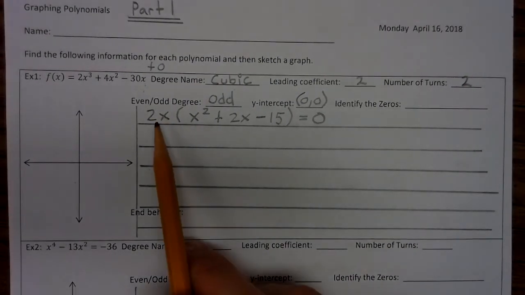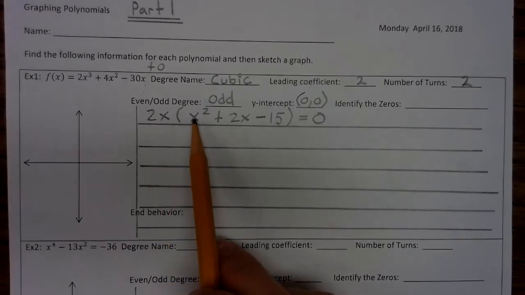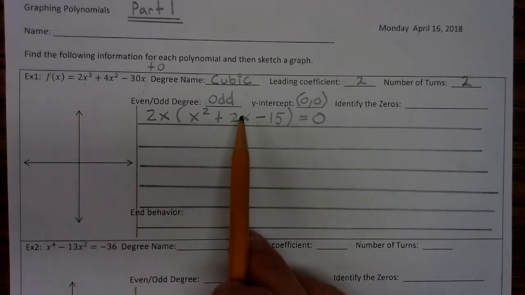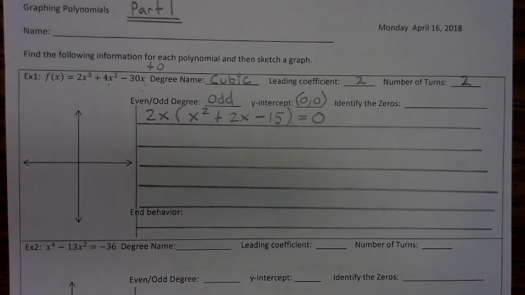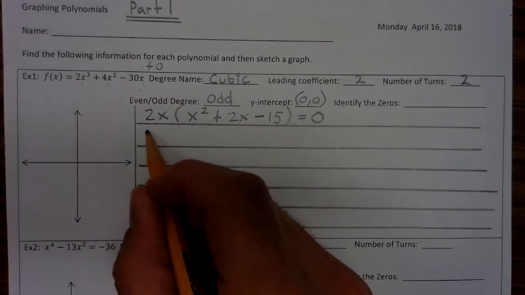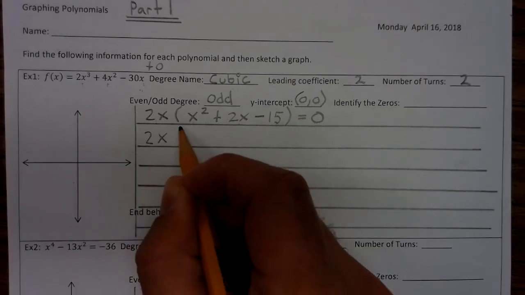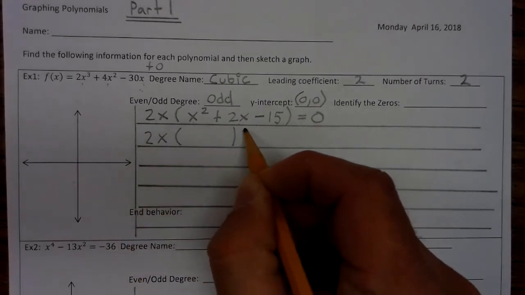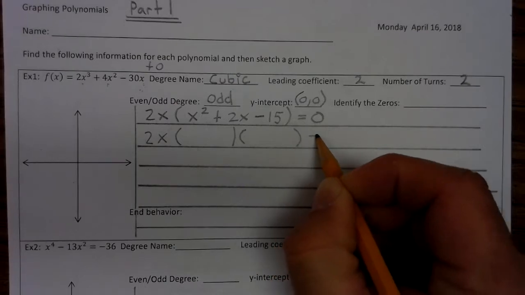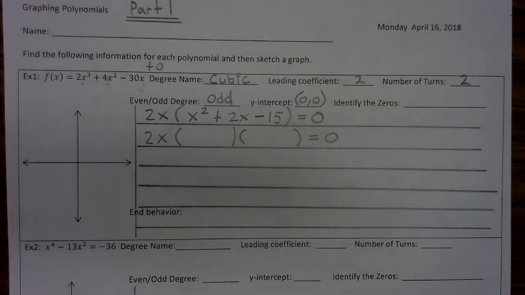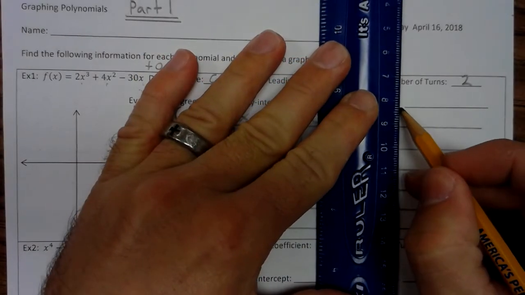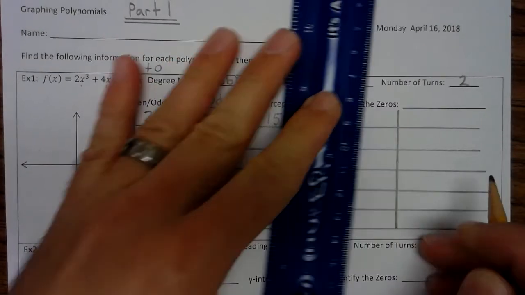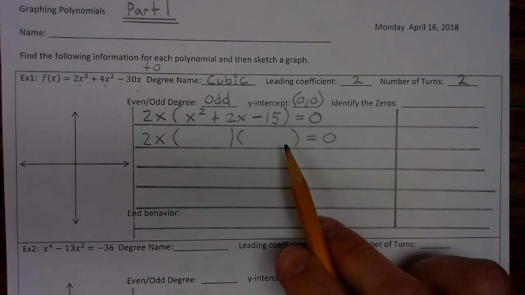Now, to see if you factor correctly, we just remultiply. So 2x times x squared is 2x cubed. 2x times 2x is 4x squared. And 2x times negative 15 is negative 30x. All right, so now we're going to factor this. Now, to do that, we need to find all the factors of negative 15.